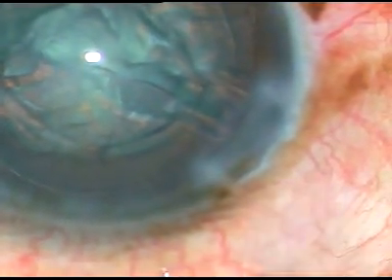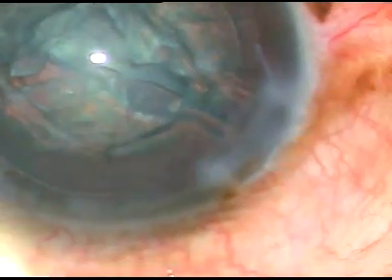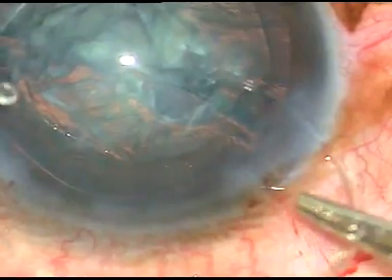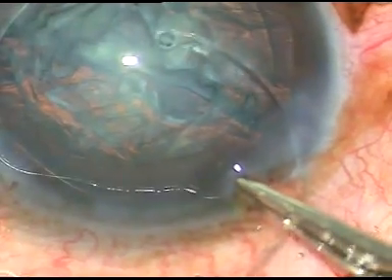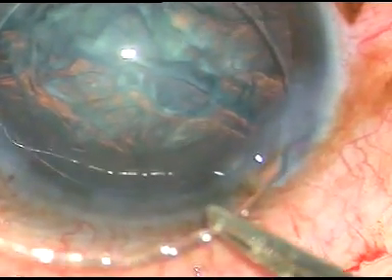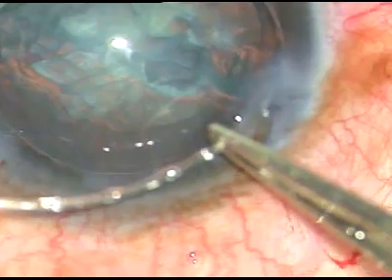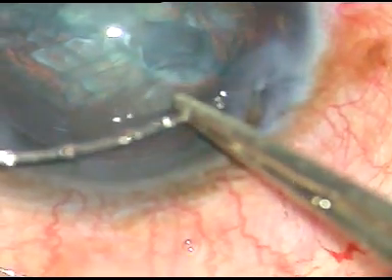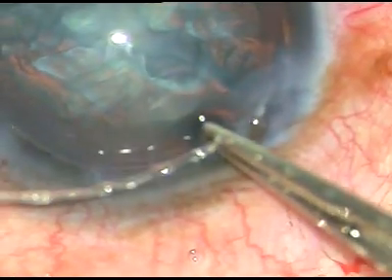I introduce a 23 gauge cannula. I ask my assistant to inject visco, and then I come out. Now I am introducing a CTR, a capsular tension ring.